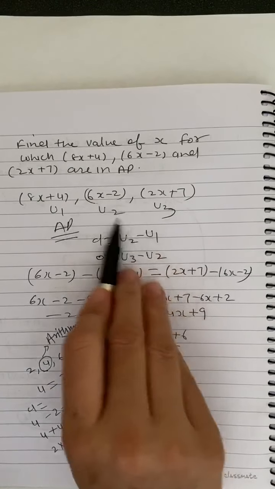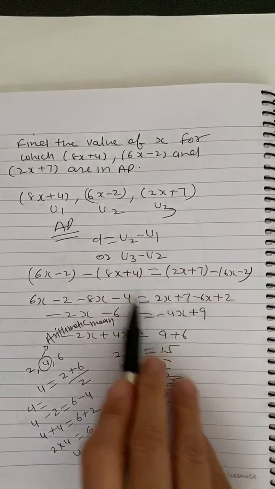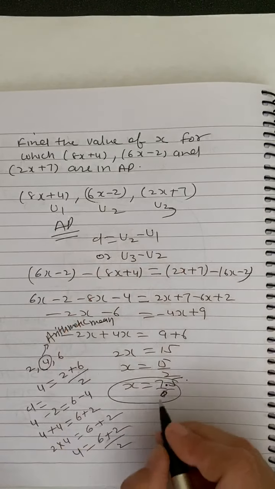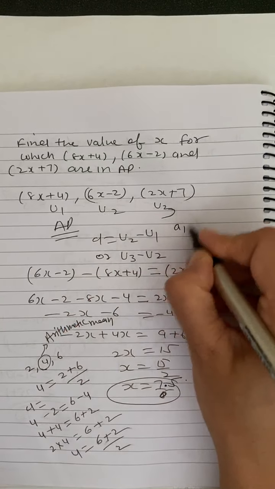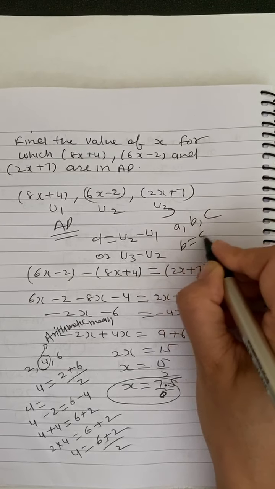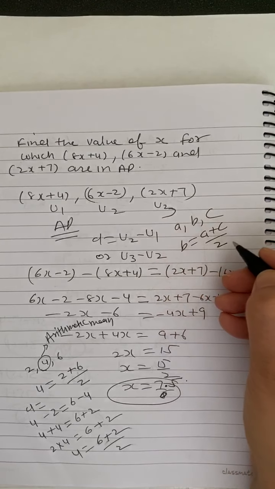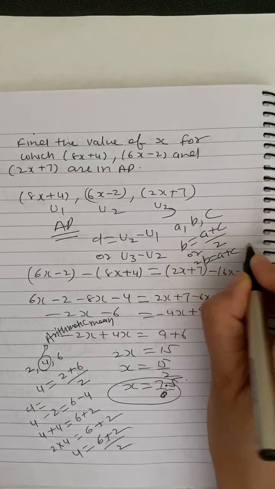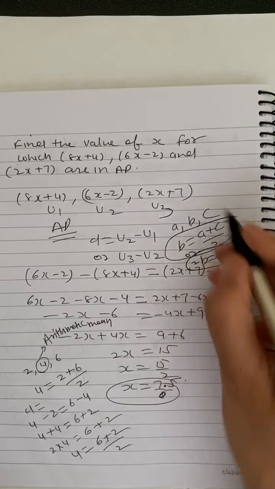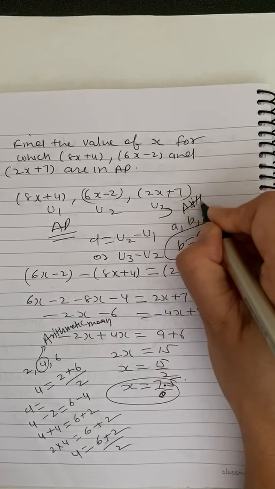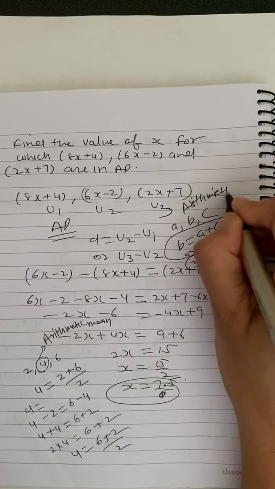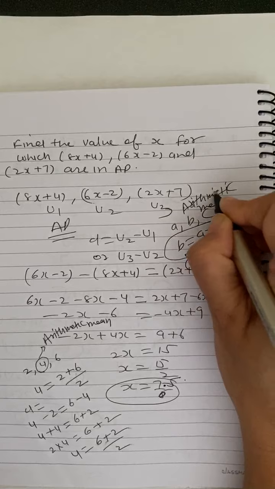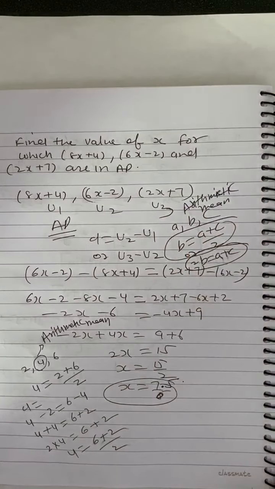So you can also find the value of x by using that relationship. If I generalize it, if you have a, b, c, then b is equal to a plus c over 2, which is called the arithmetic mean, or 2b is equal to a plus c. It's worth remembering this formula also, the arithmetic mean. Okay, that's it for today's lesson.